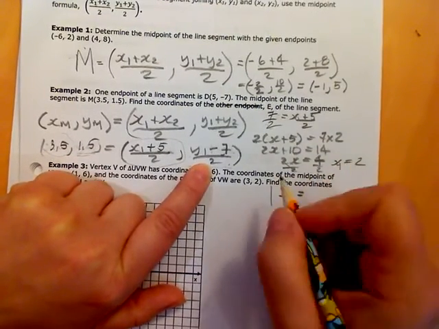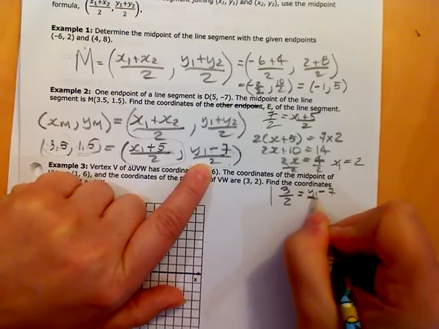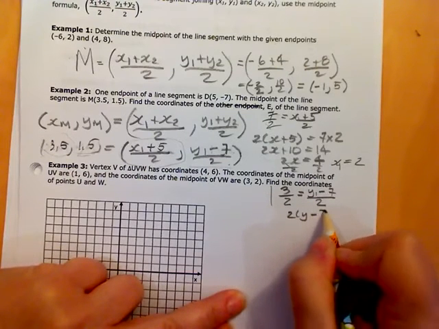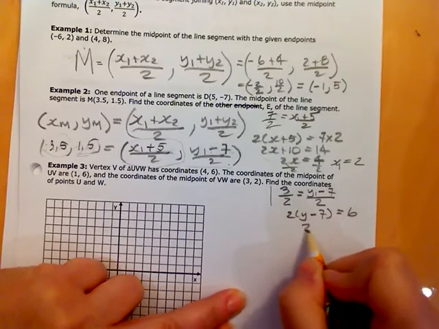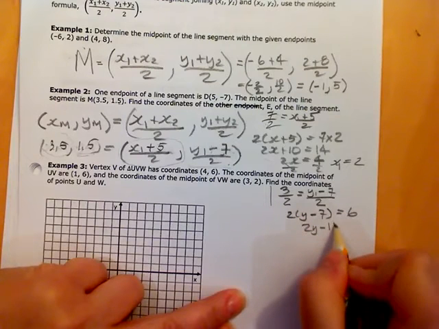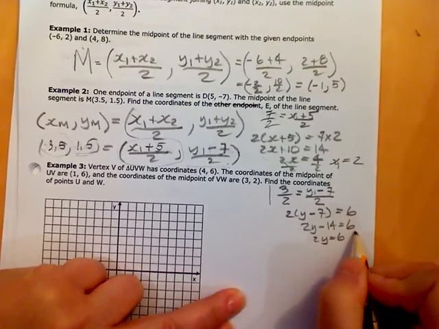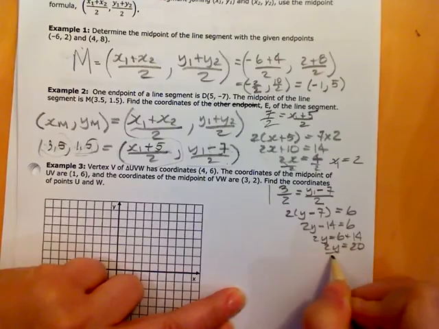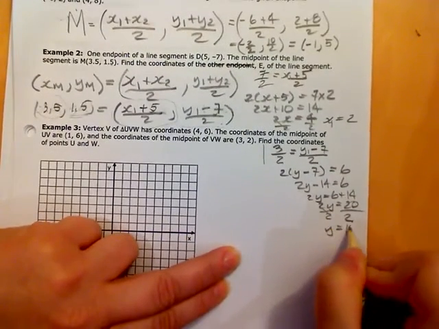that was a y, x1. And then 3 over 2 is equal to y minus 7 over 2. So again, I'm going to cross multiply. Then I'm going to distribute the 2 into the bracket. And then I've got 2y equals 6 plus 14, which is 20. 2y equals 20, divide by 2, and y equals 10.